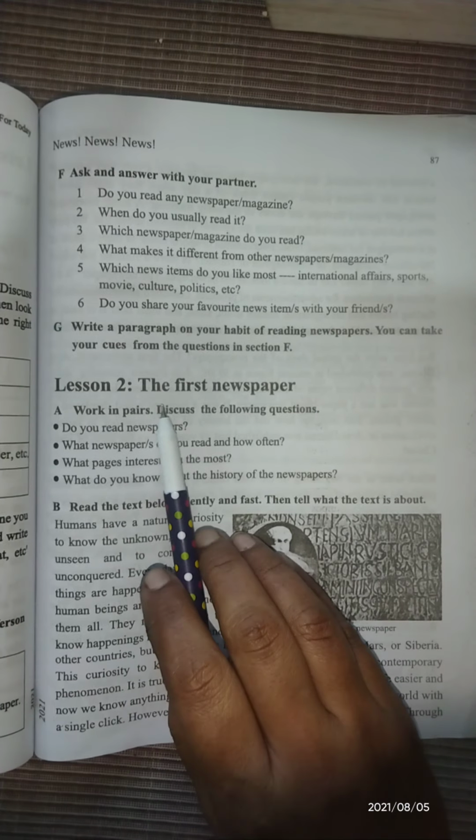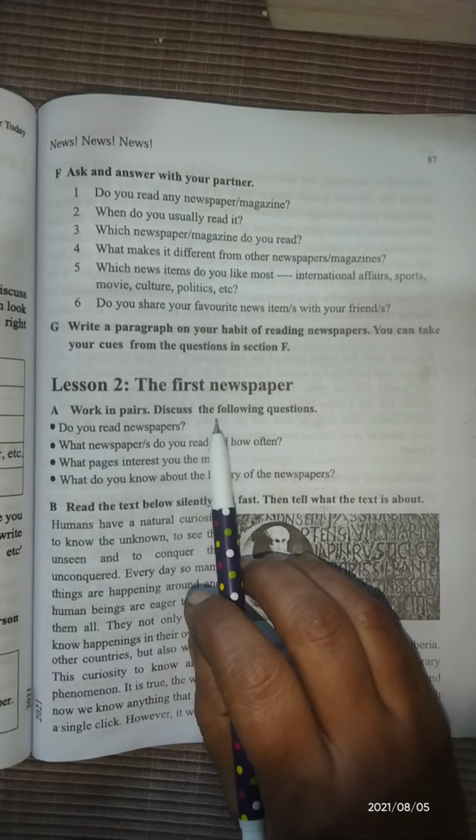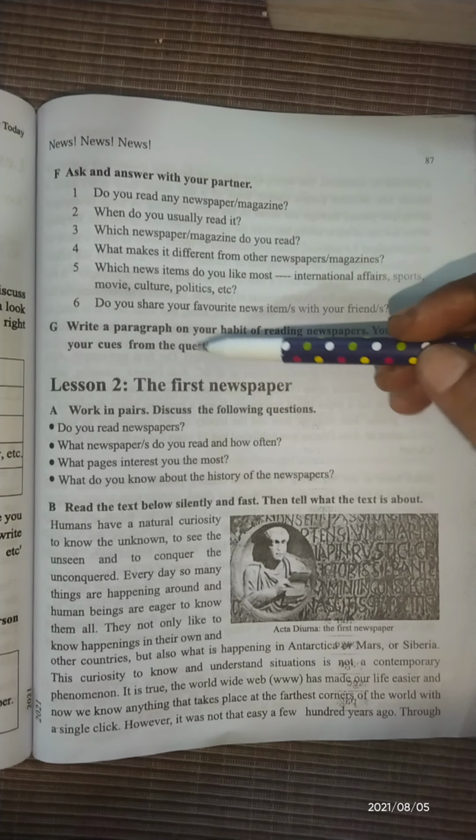Here we are going to read from your textbook, and our today's topic is Lesson 2 of Unit 8. The title of the lesson is The First Newspaper.